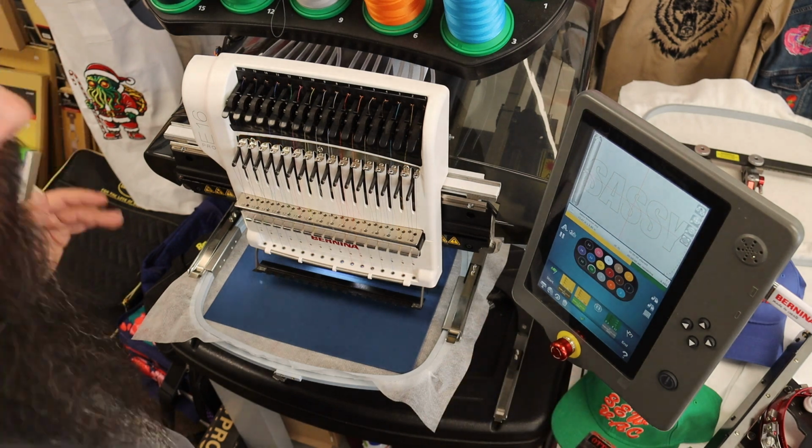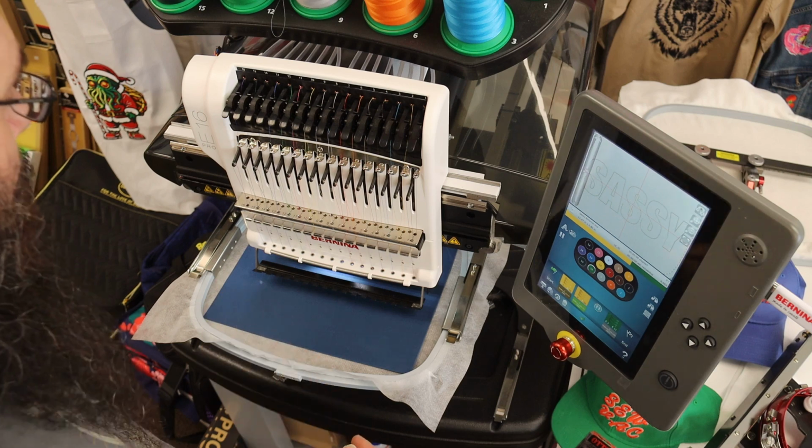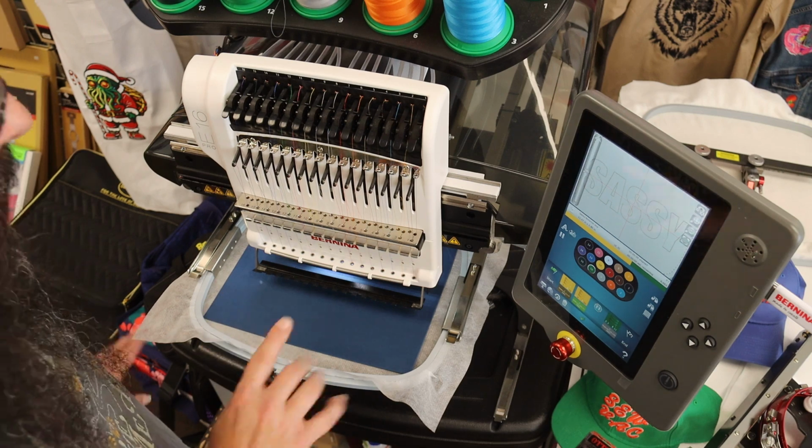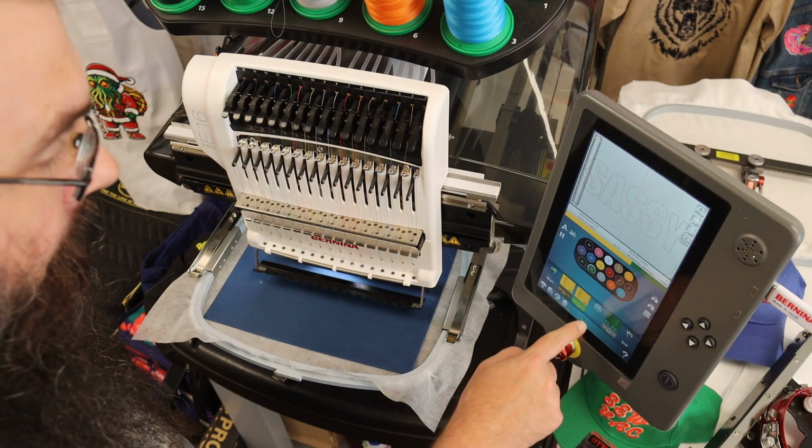I'm just going to go ahead and run this, and then while this is running, I'm going to move over and we'll start doing the next part of our prep work. So I'm going to start the embroidery on here, and off it goes.